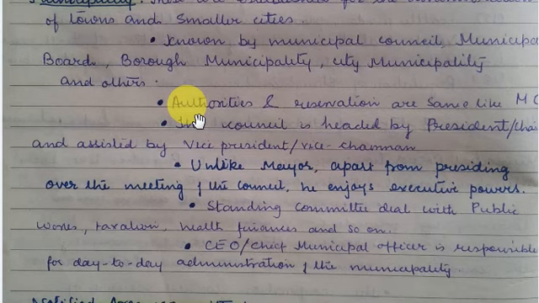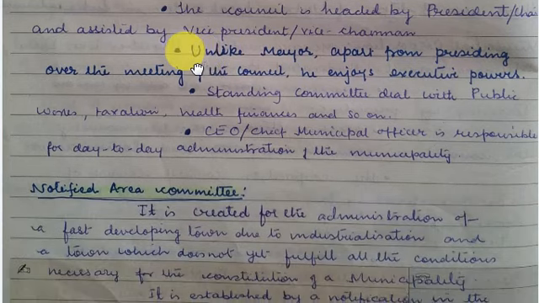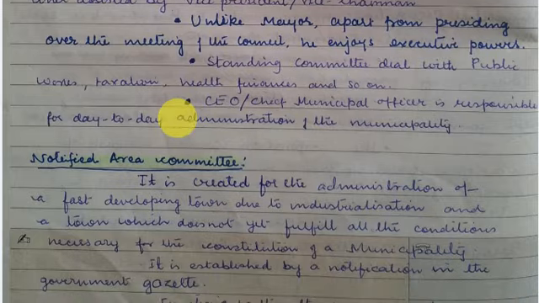Then standing committee deals with public works, taxation, health, finances, and so on. And also the CEO or chief municipal officer is responsible for the day-to-day administration of the municipality. We call it as deputy collector or DM operates that in this role. Or some places it's a deputy development commissioner they call it.